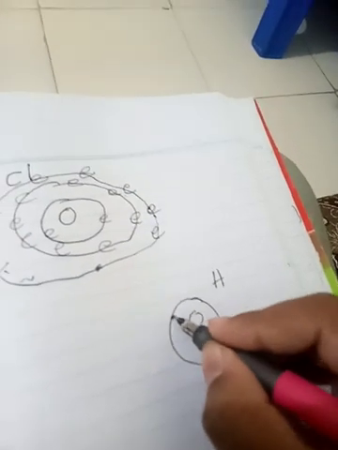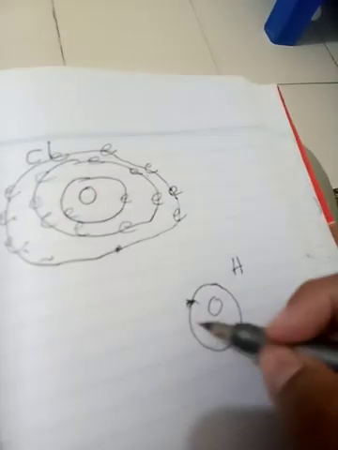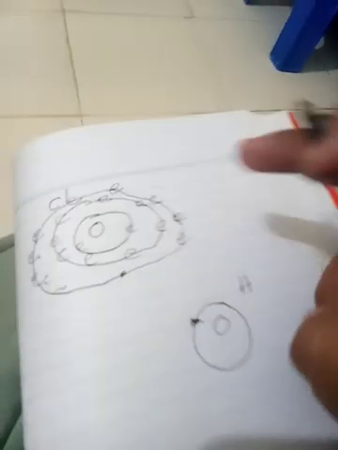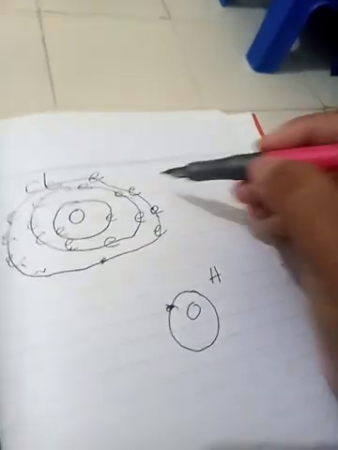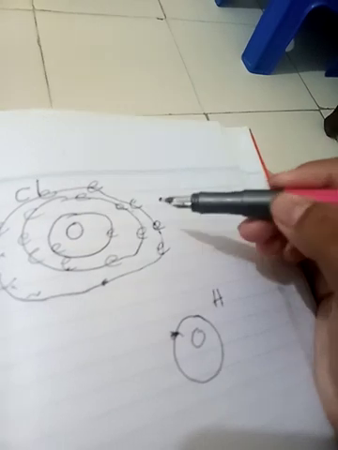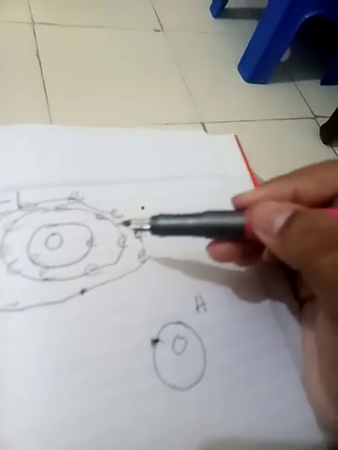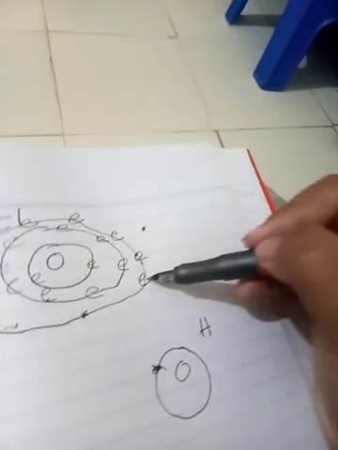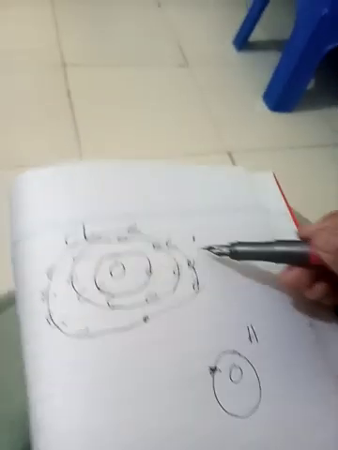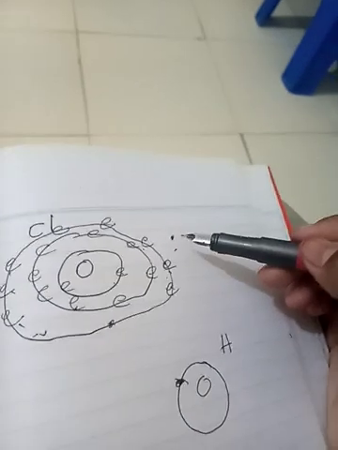If we compare these both atoms, the simple thing is that chlorine has more electrons in the valence shell, so it will not leave its electron.